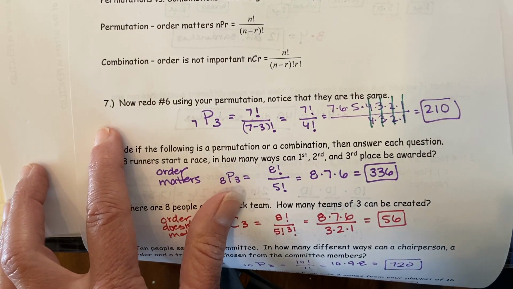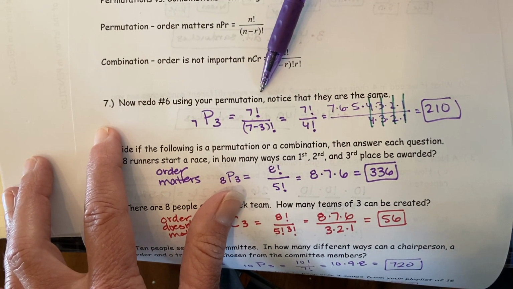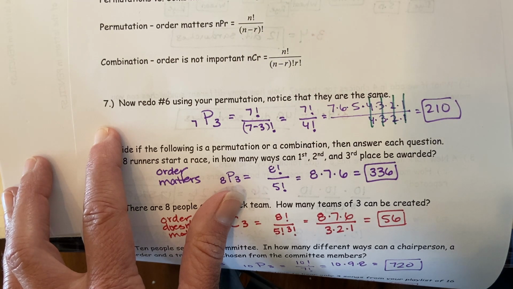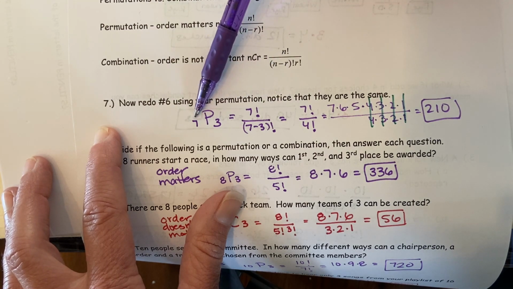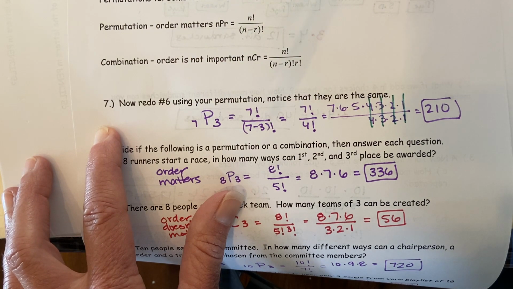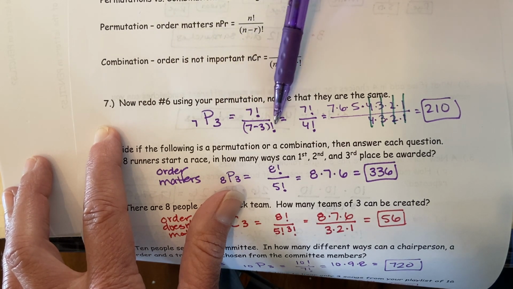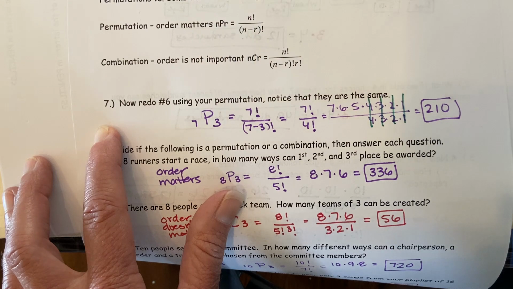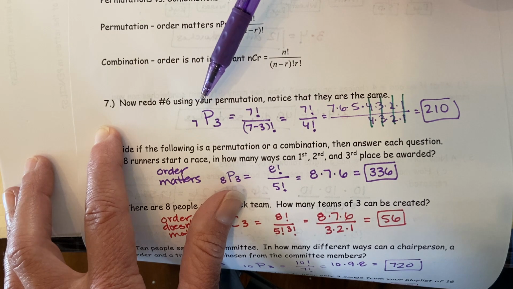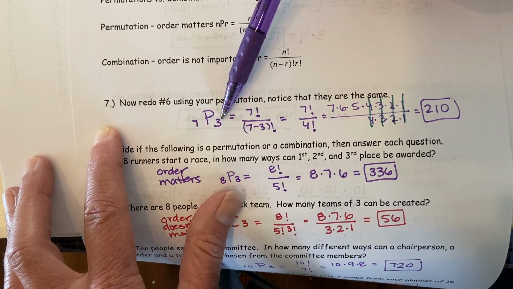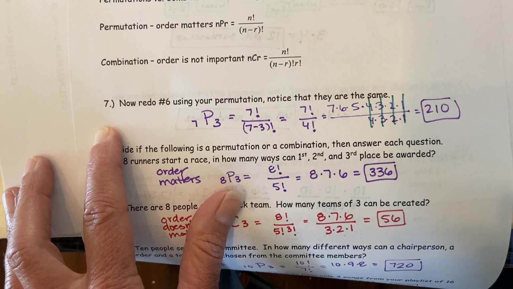So now I can redo question number 6 using a permutation. I want to know how many ways can I rearrange 3 out of the 7 items. So since the order is important and there's a difference between writing P-E-N or E-N-P, I want to count these as different orderings. I'm going to take 7 permutating 3, which you can do by hand, shown here, or you can use your graphing calculator or scientific calculator and use 7, go to math probability down to a permutation 3, hit enter, and it'll give you 210.